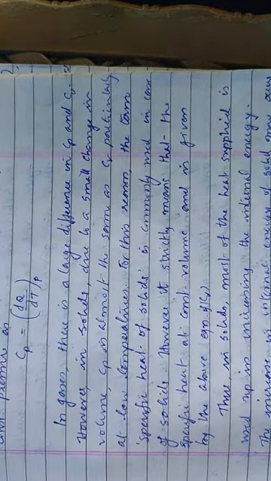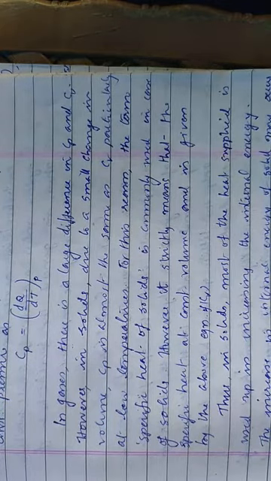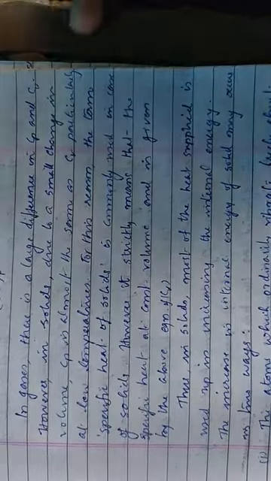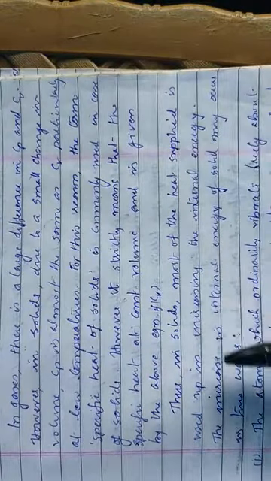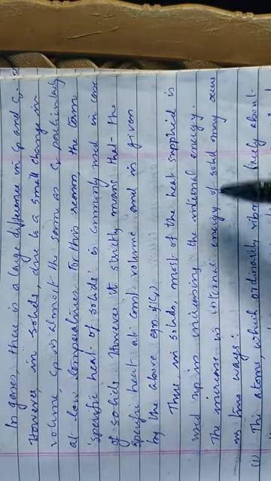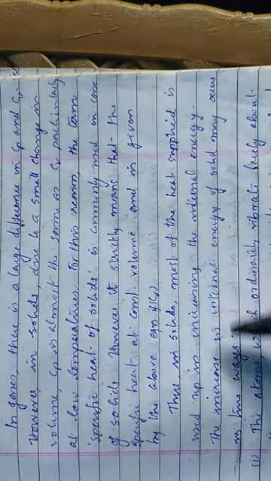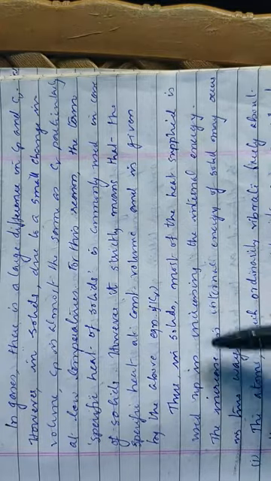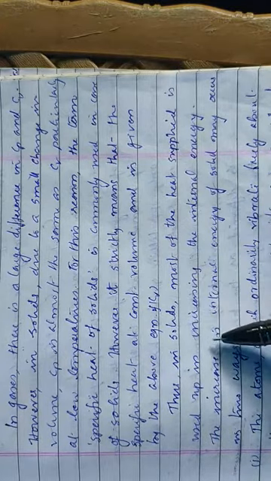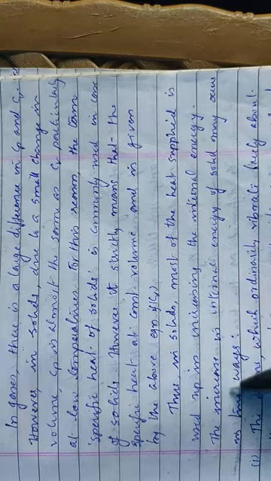However, it means the specific heat at constant volume and is given by this expression. Thus, in solids, most of the heat supplied is used up in increasing the internal energy. Since the volume is almost constant, the supplied heat is almost used up to increase its internal energy.